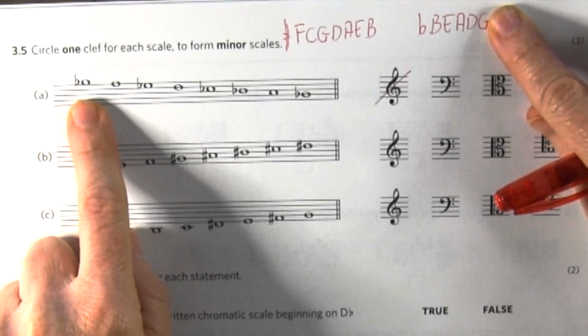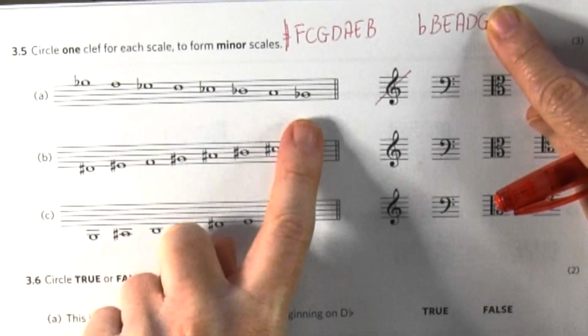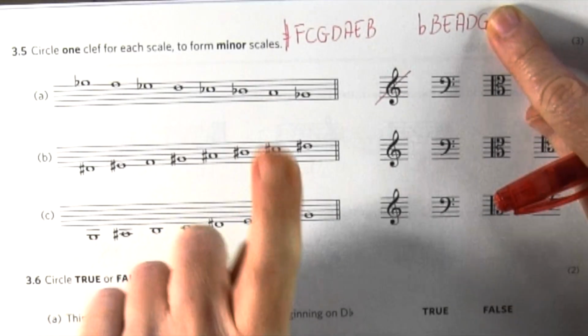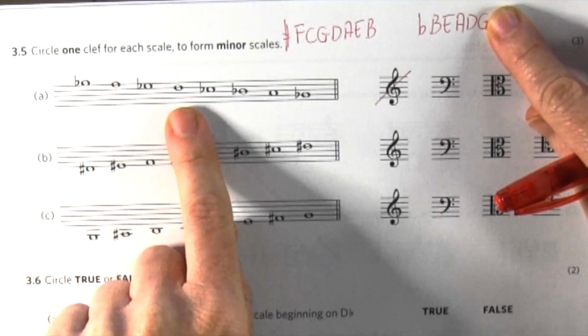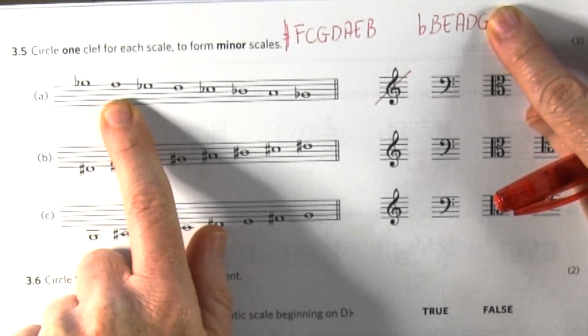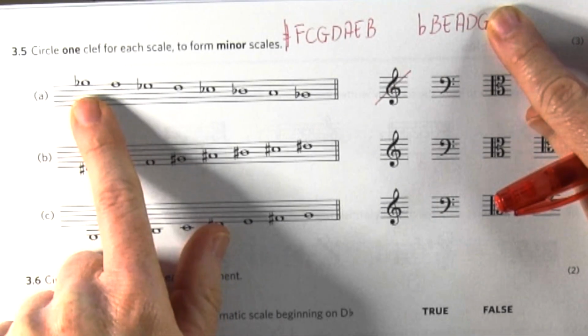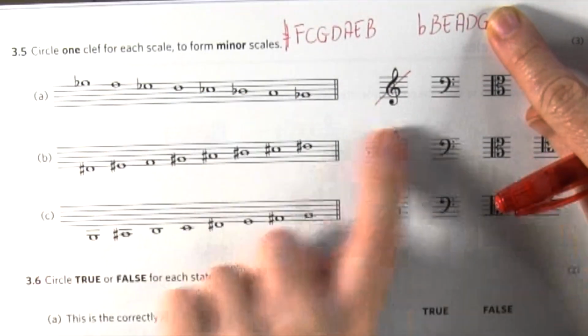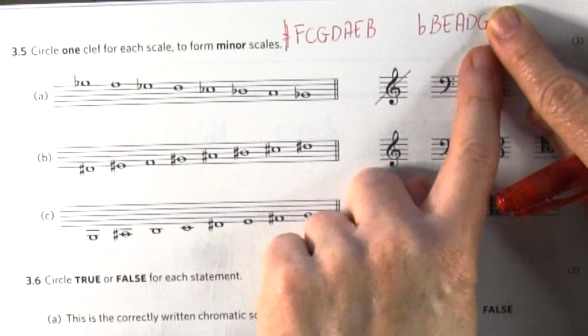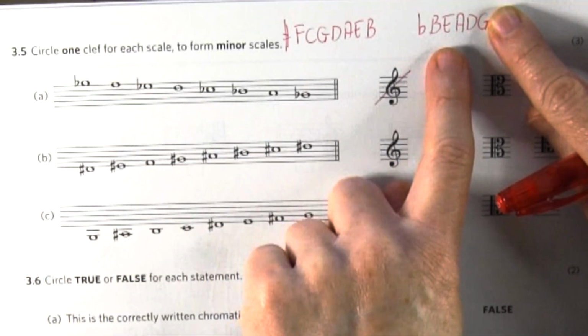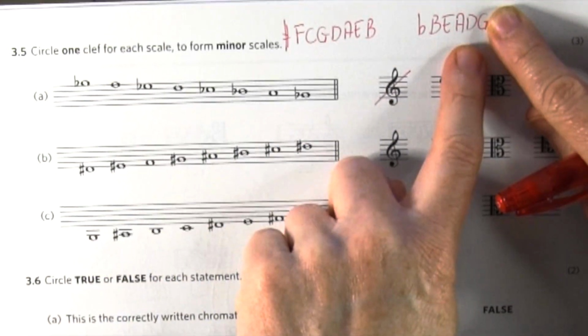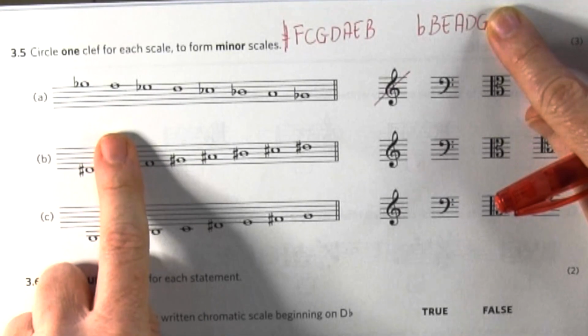Now, if we look at this, it's 1, 2, 3, 4, and then this one is repeated. However, it's a descending scale, and this could have been raised. So actually, this is B, yes. This is A, yes. This is G, yes. This is E, yes. And this is D, yes. So I think the answer is the bass clef.